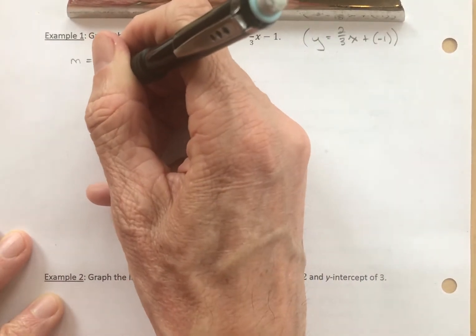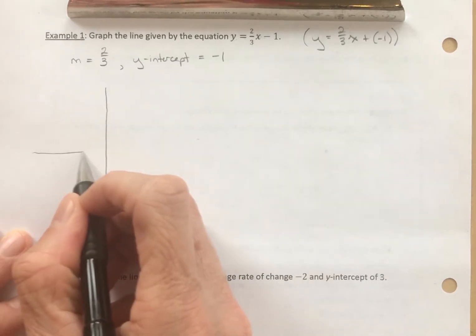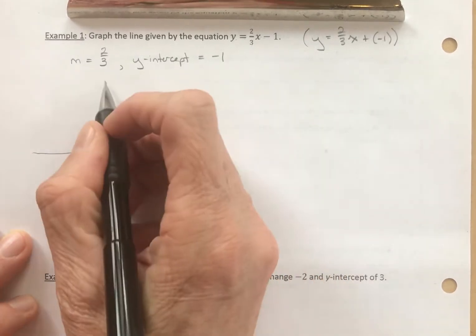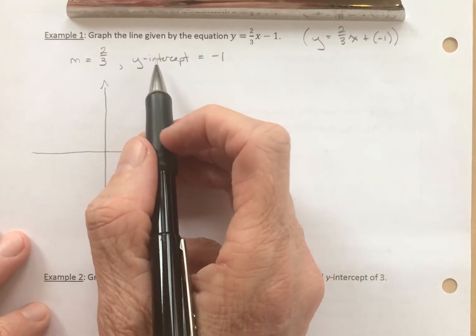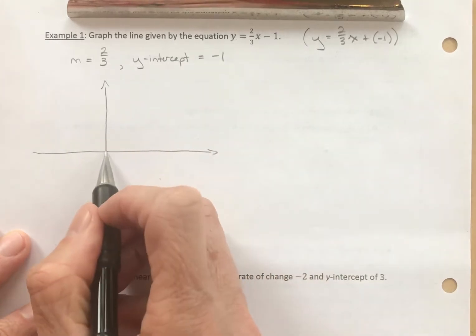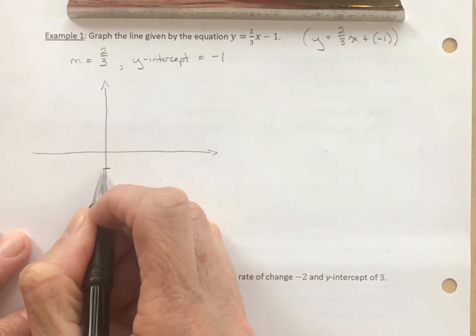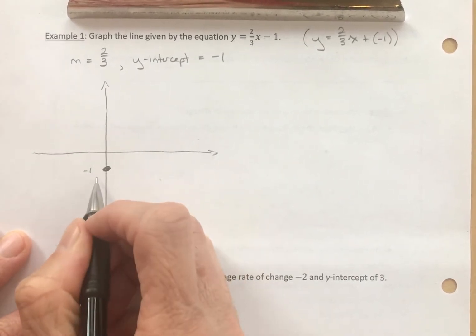Okay, let's sketch it. I'm not going to be overly fancy with my sketch, just give you a sense of what's going on. It tells us we want to start with the y-intercept. We know a point. The point is the y-intercept at negative 1, which is (0, negative 1). I'll put my negative 1 right there, and there is the y-intercept.